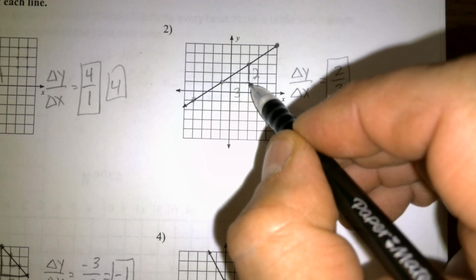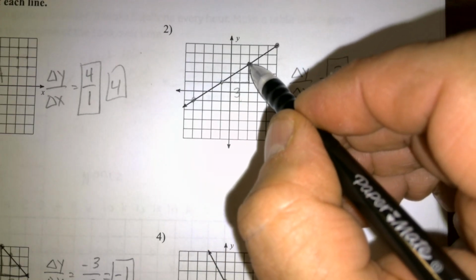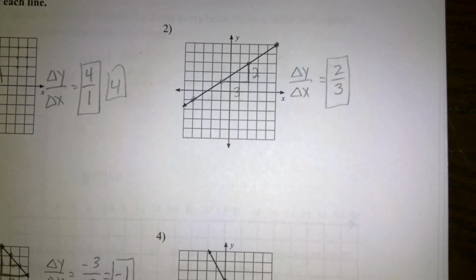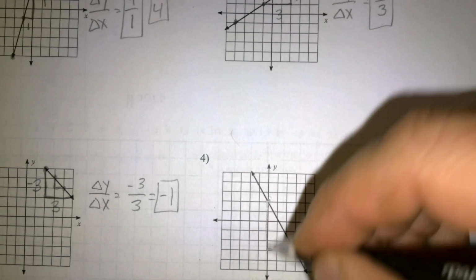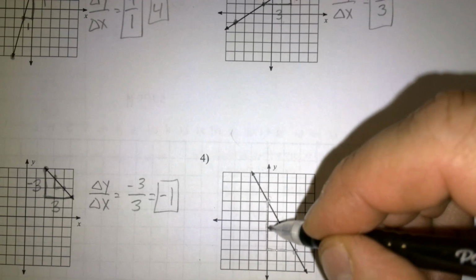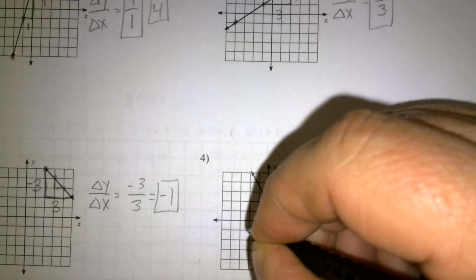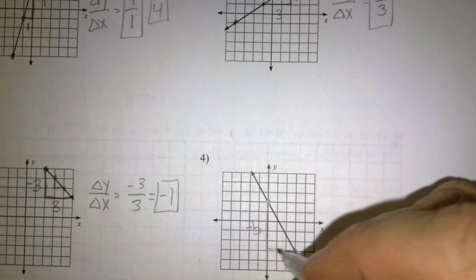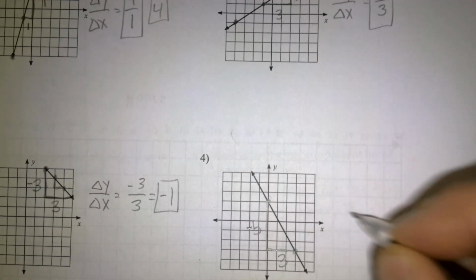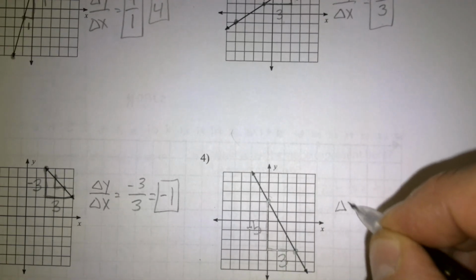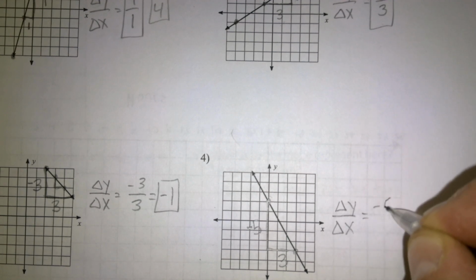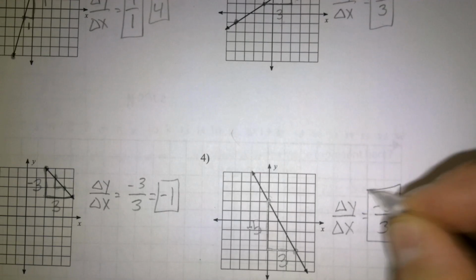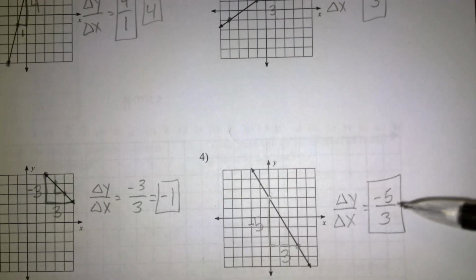So this one is really to the right, which is positive, and up, which is positive. So these are both positive directions. But when we start here, at this point, it goes down and to the right. So this value is actually negative. So 1, 2, 3, 4, 5. That is a minus 5. And this is 1, 2, 3. So that is a 3. So your rate of change is going to be negative 5 over 3. All right, so that is your slope for this last one.